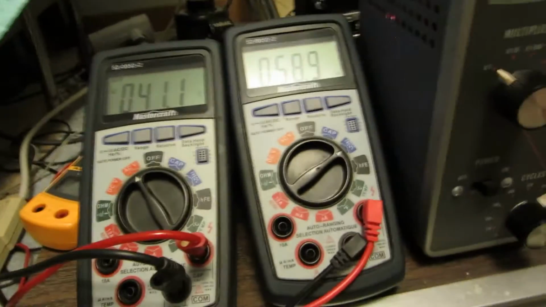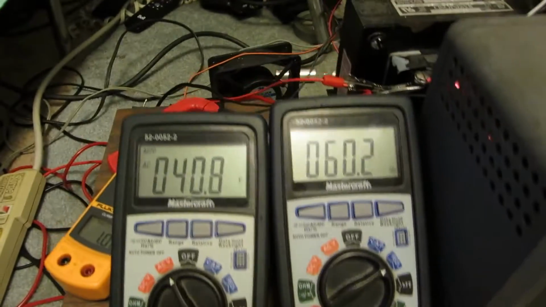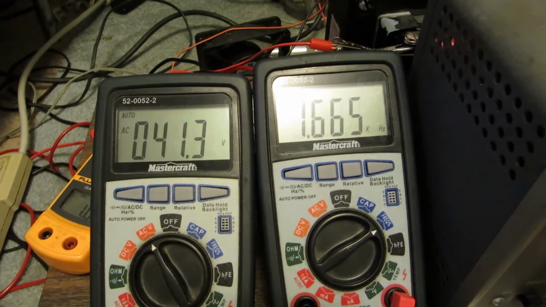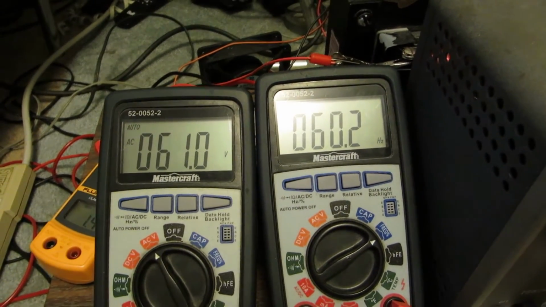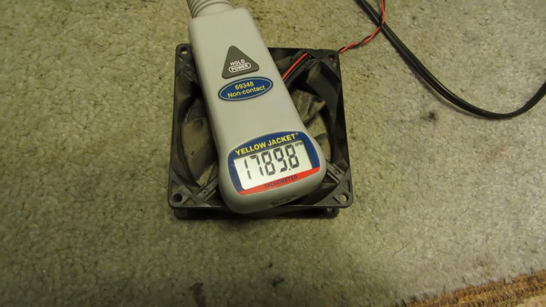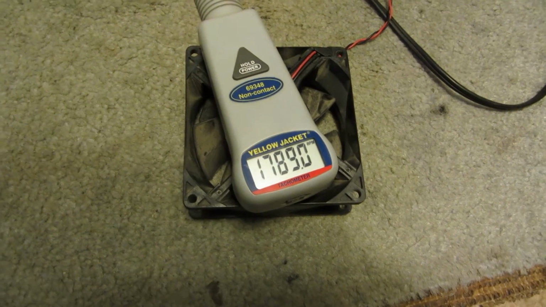So I'll get it to 60 Hertz, or as close as I can. So there's 60.2 Hertz. And you can see that's just very slightly faster than what it was when I had it plugged into the power bar over there.